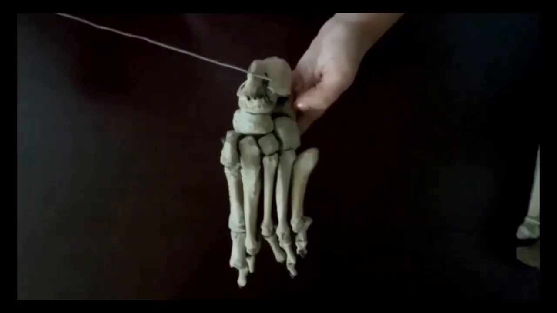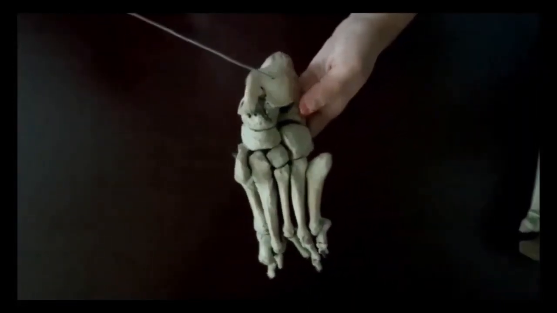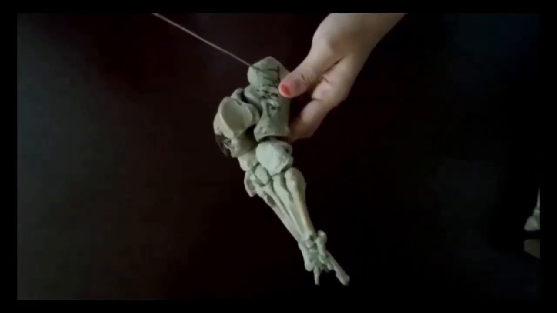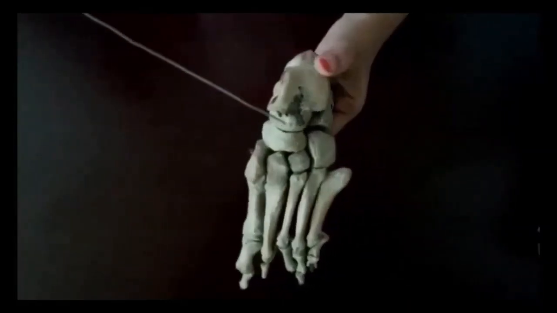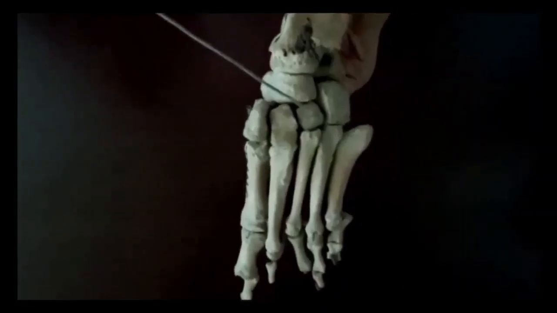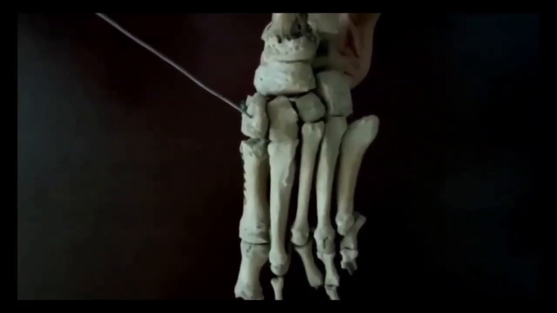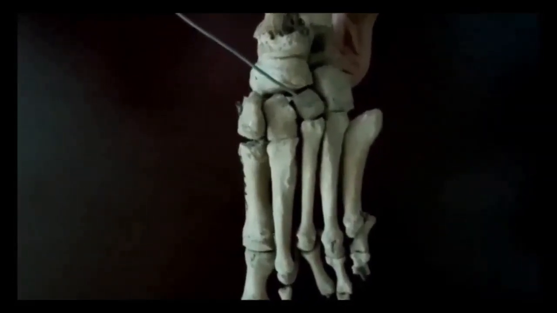Tarsals are 7 in number. They are talus, calcaneum, cuboid, navicular, and 3 cuneiforms: medial cuneiform, intermediate cuneiform, and lateral cuneiform.